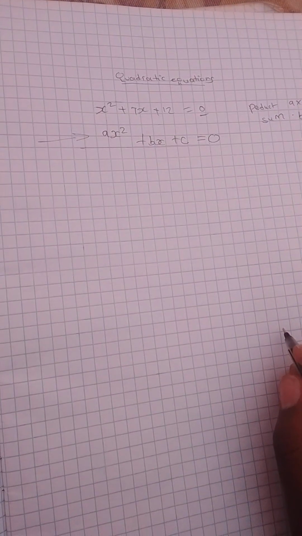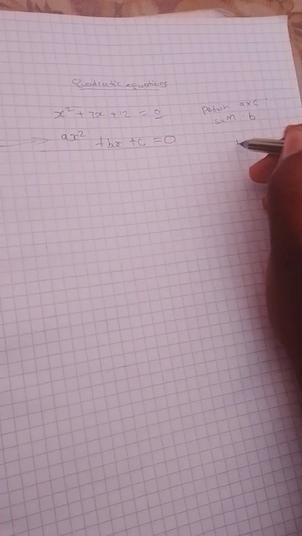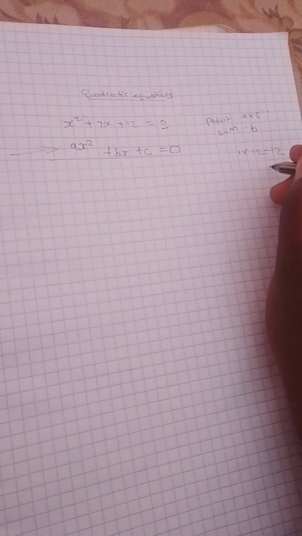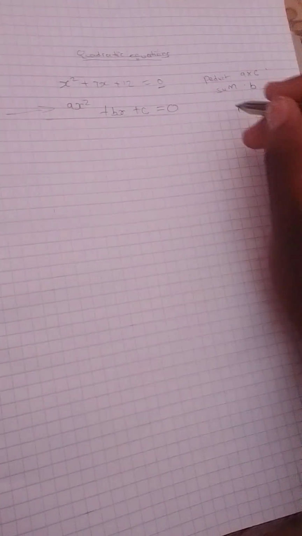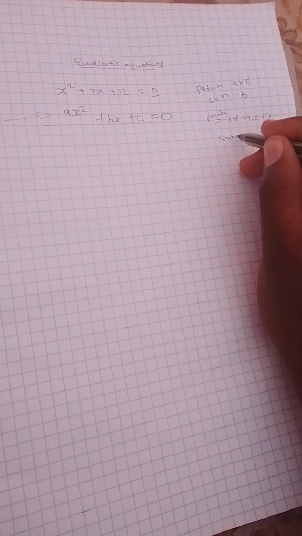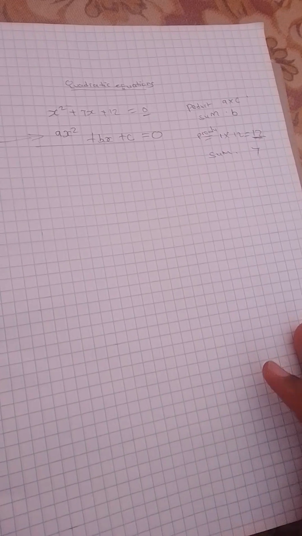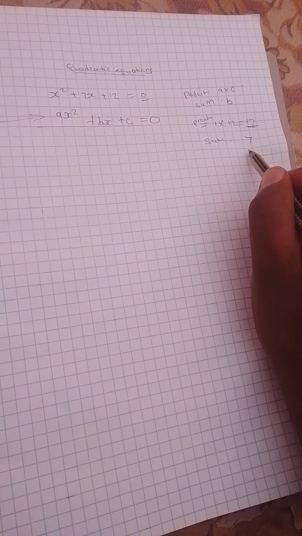In our equation here, as you can see, our product will be 1 times 12, which is 12, and our sum is 7. This is the product and this is the sum. Now you are supposed to think of two numbers which, when you multiply, give you 12, and when you add them, give you 7.